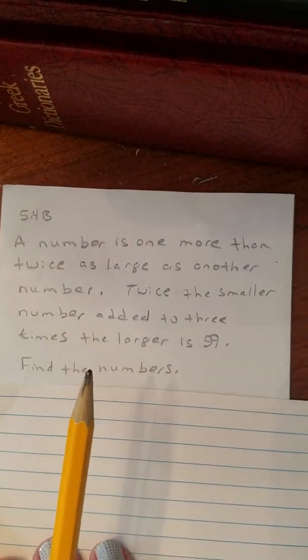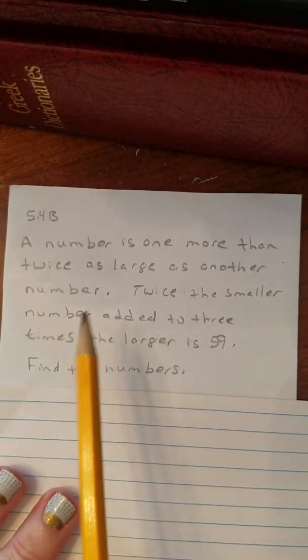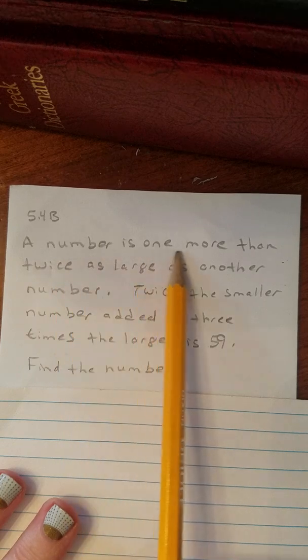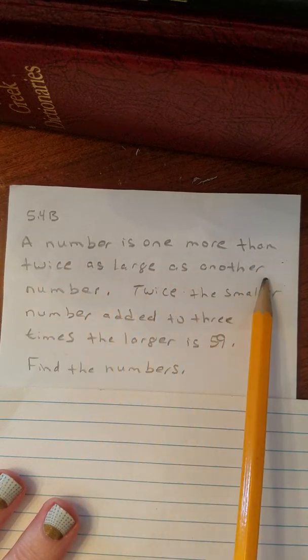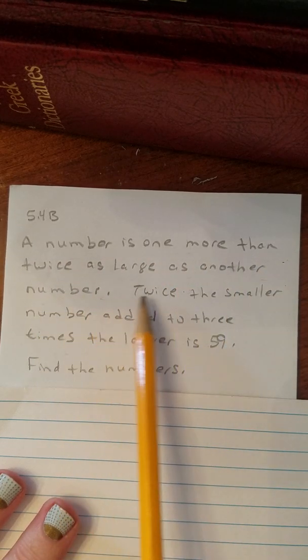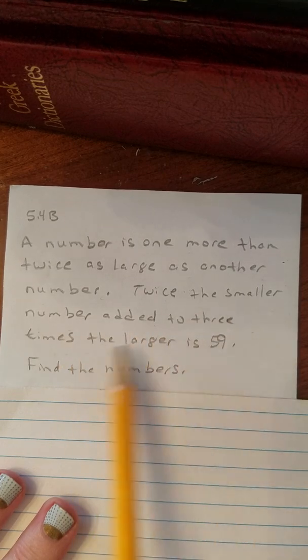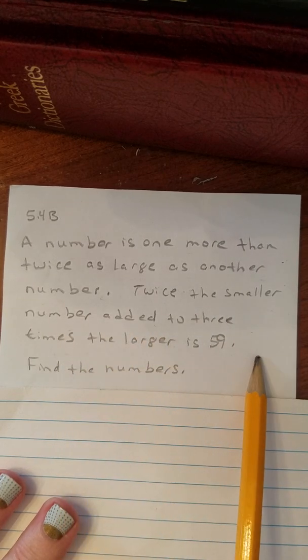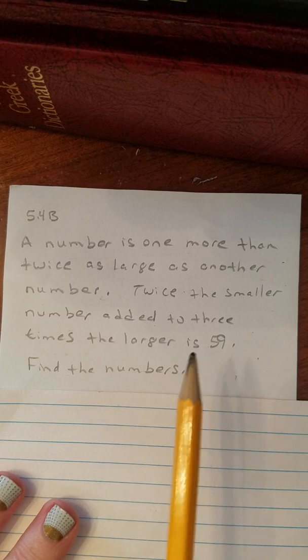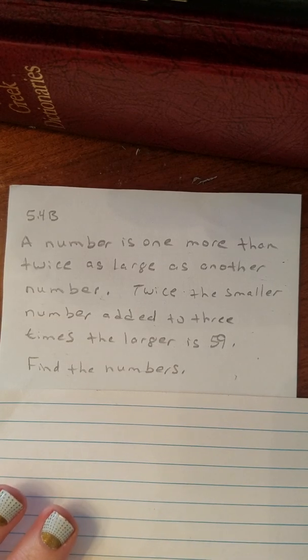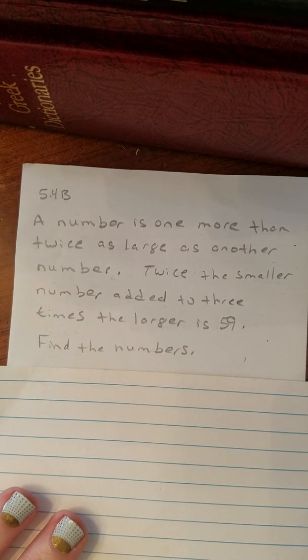All right, so our next story problem is a number is one more than twice as large as another number. Twice the smaller number added to 3 times the larger number is 59. Find the numbers. So let's talk about what we know and what we don't know.